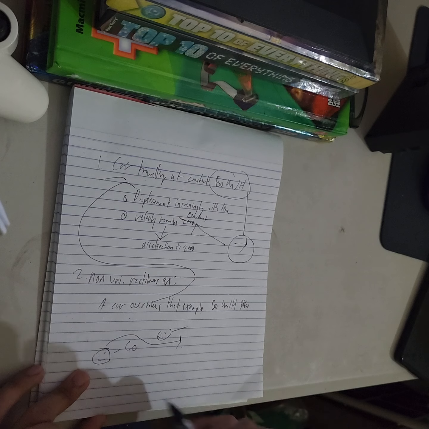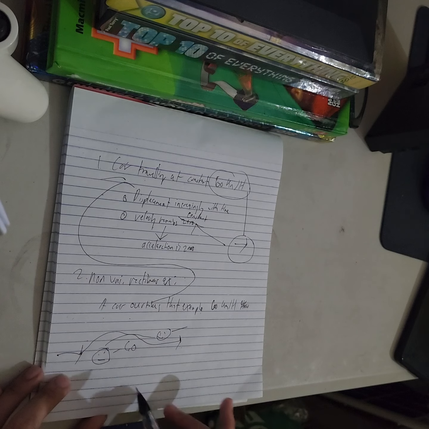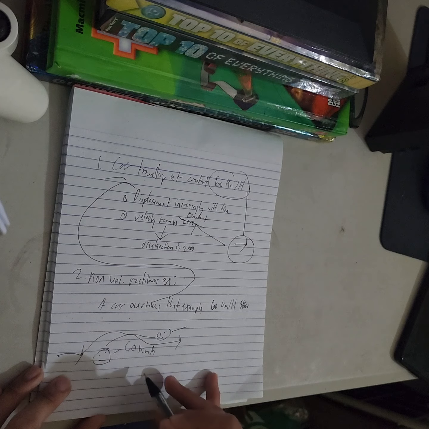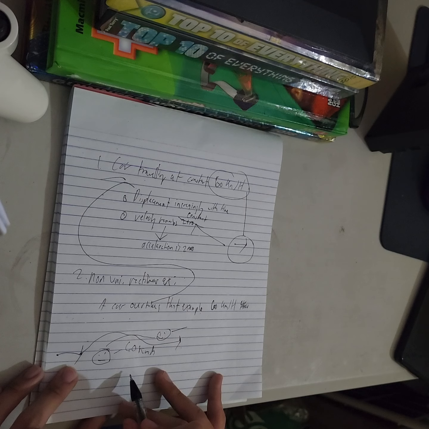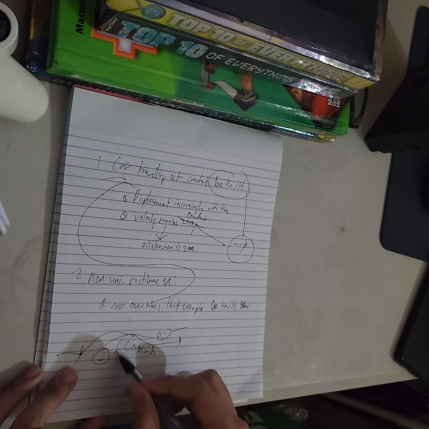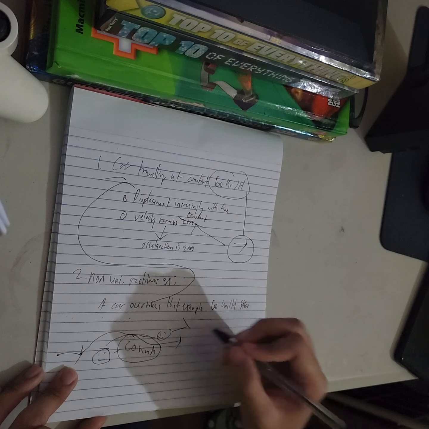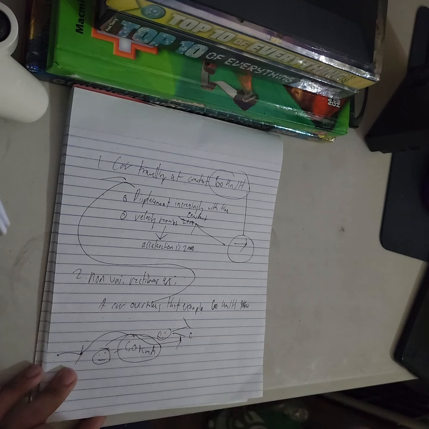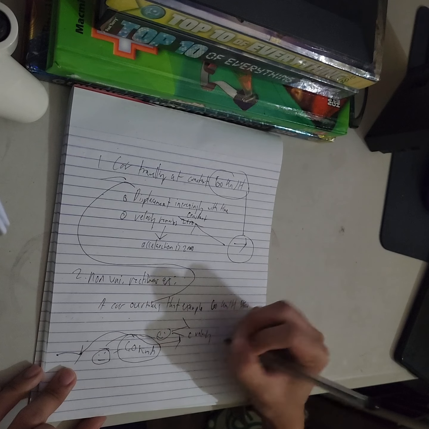So basically, this man went from here and then overtook him, which means that his speed is faster than 60 kilometers per hour, which means he experienced acceleration. It has a positive acceleration, it's constant acceleration, and then velocity increases over time.